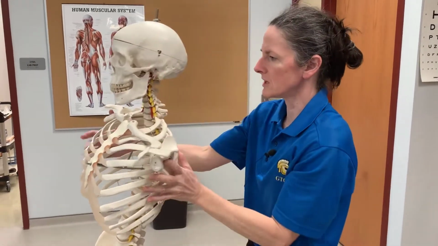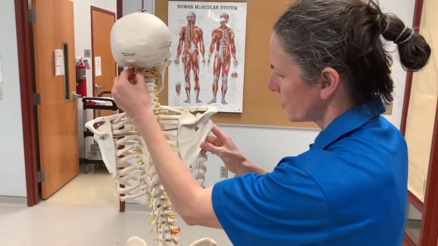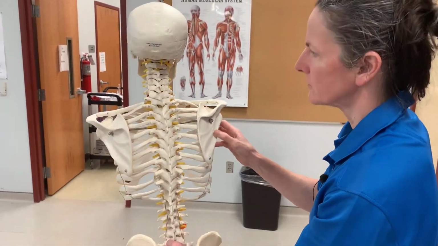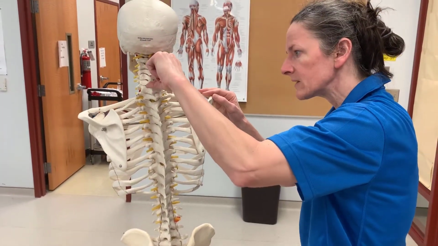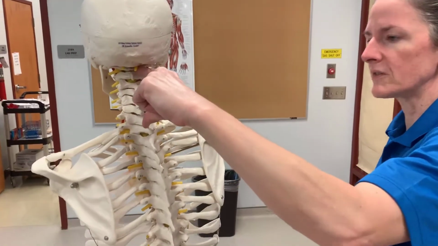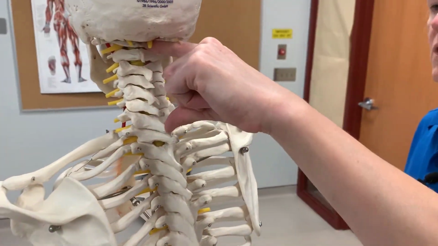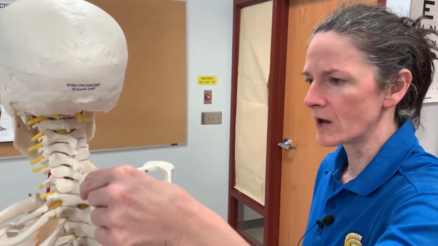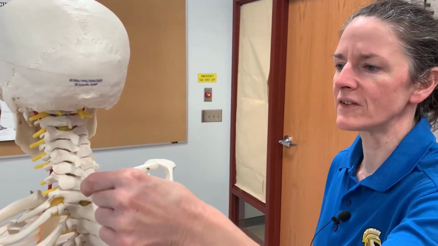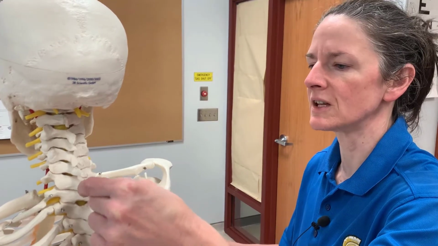Then we have the vertebral column. And there are 24 vertebrae in the vertebral column. And we have 7 vertebrae that are called cervical vertebrae. 7 cervical vertebrae. These are the vertebrae of the neck. And so we have an easy way to remember how many there are. We have 7, and you can think of breakfast at 7.